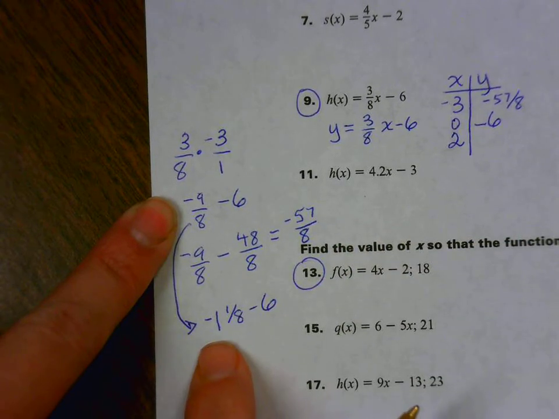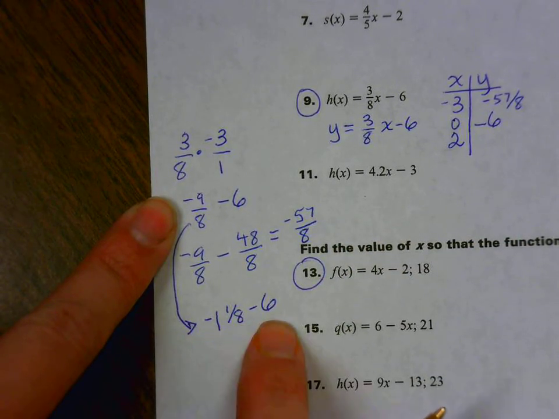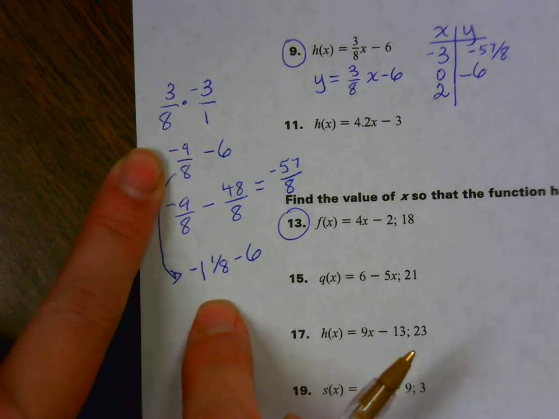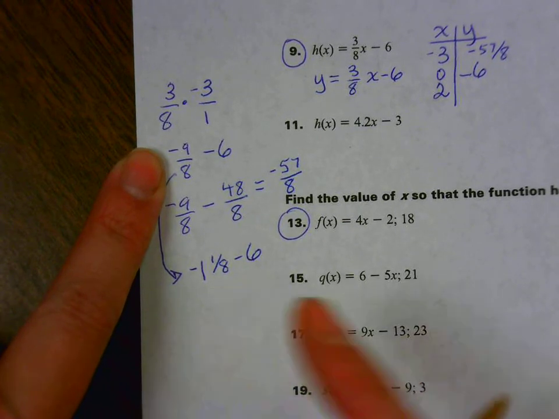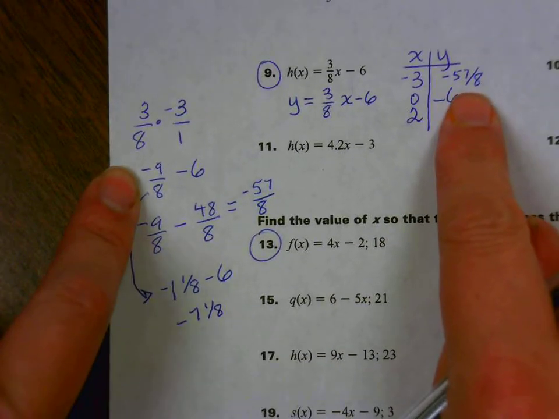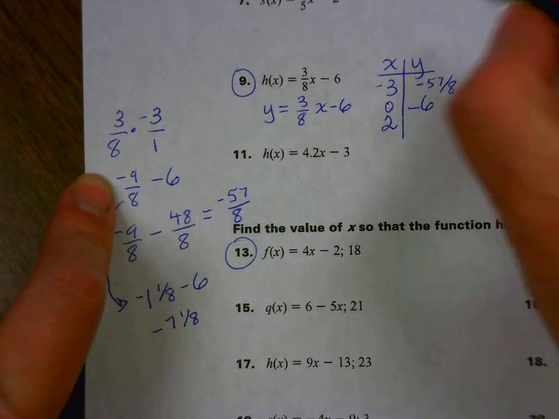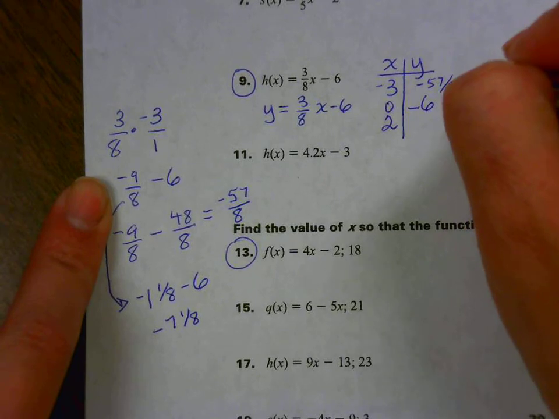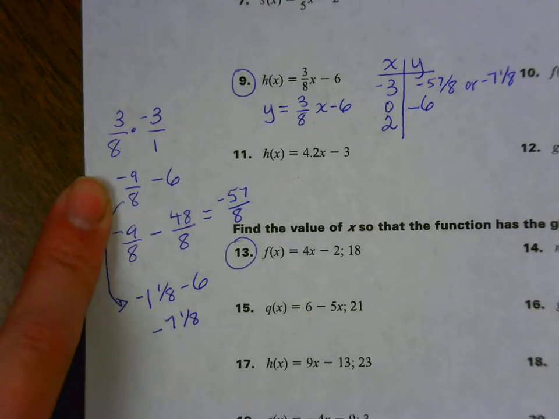So if I have a -1 and 1/8 and I take away 6, then basically I'm adding those two together because they're both negatives, so it gives me -7 and 1/8. Which is the exact same thing as -57 over 8. So either one of those answers would be fine. We're just not going to change them to decimals. That's the only thing we're not going to do.